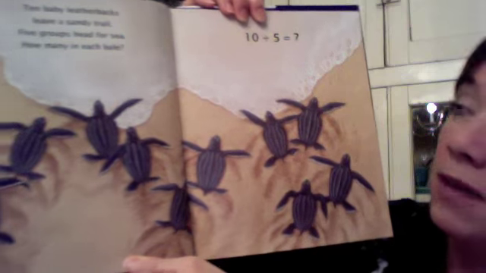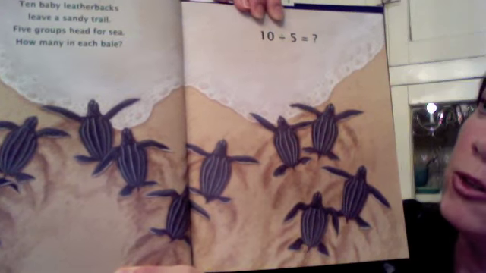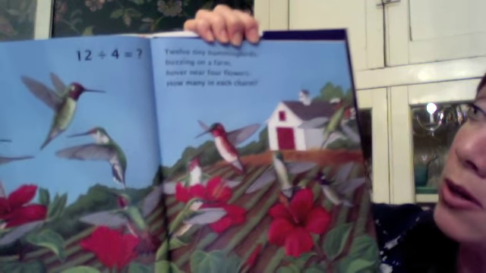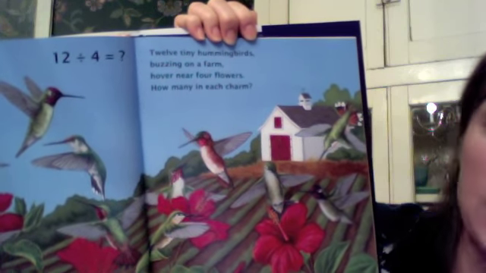10 baby leatherbacks leave a sandy trail. 5 groups head for sea. How many in each bale? See, and I can work in the cool family name, bale, for a group of turtles, and there's a little practice for division. 12 tiny hummingbirds buzzing on a farm. Hover near 4 flowers. How many in each charm?